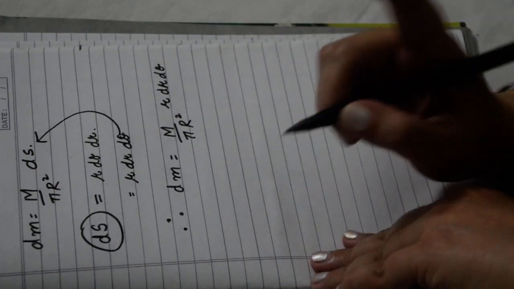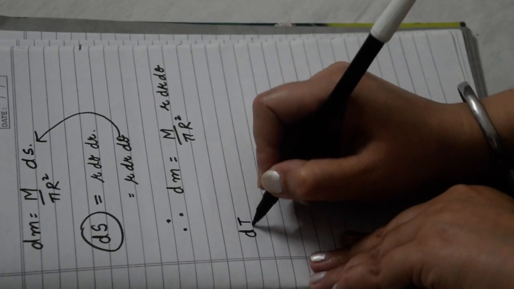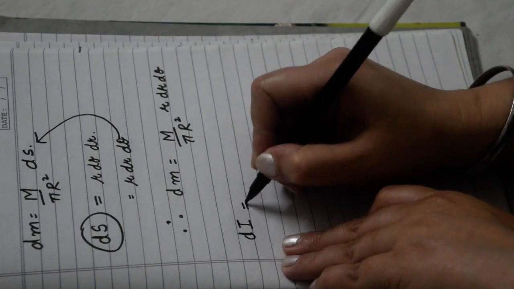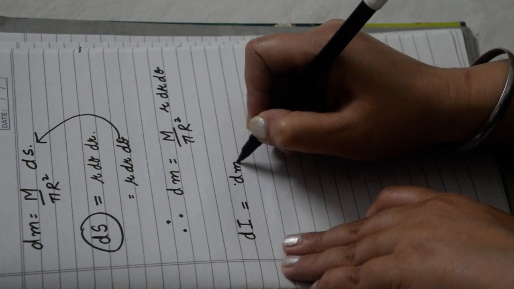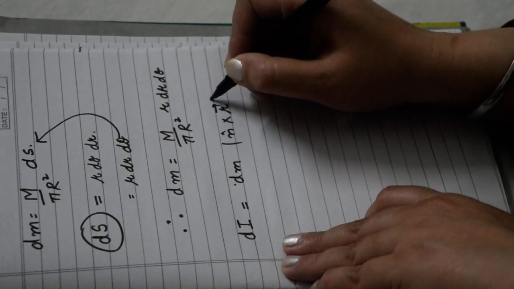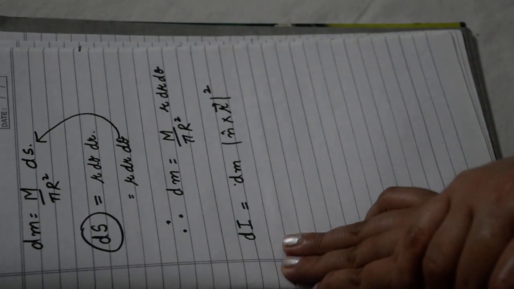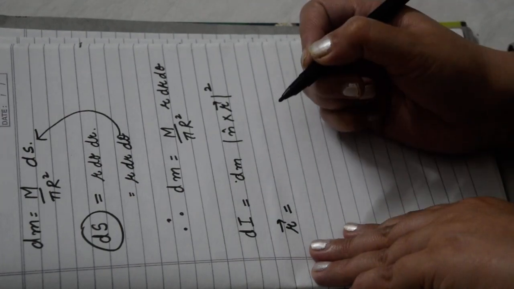Remembering my third step in the algorithm, that I have to identify dI. So dI is given as dm times the absolute square of n cap cross r. Now my next purpose is to identify r.